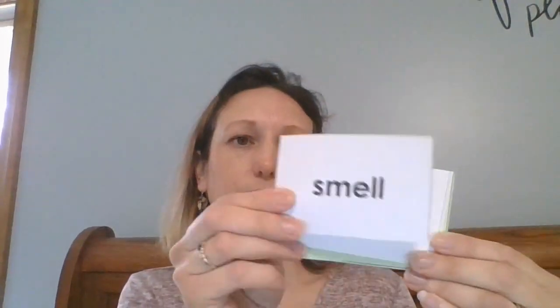Smell, dust, muck, clack, k. Again, we hear our k, so we use the long spelling right after a short vowel. We use the CK. That's longer than using just one letter for k.